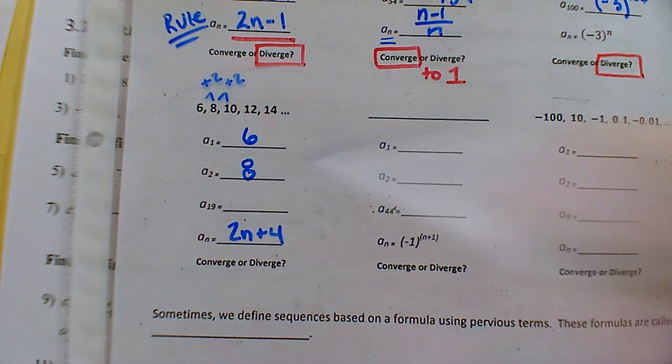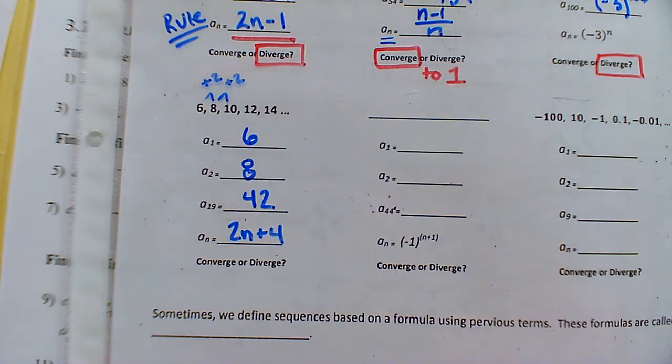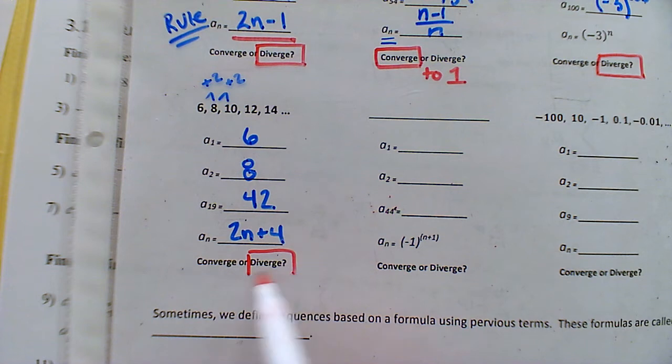Yeah? 42, good. Okay. You're good. Converge or diverge? If we were to keep listing numbers, diverge, yep. All right, let's try the next one.